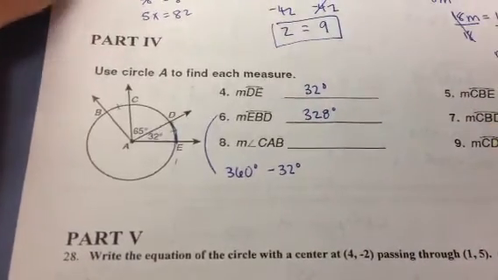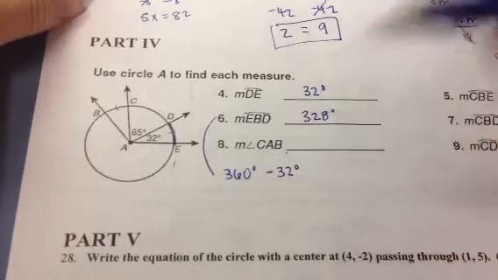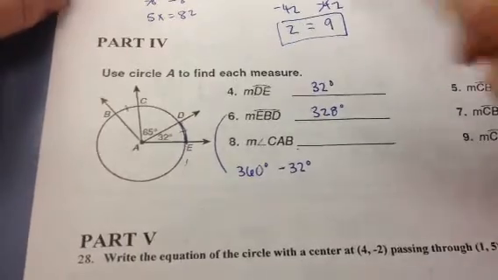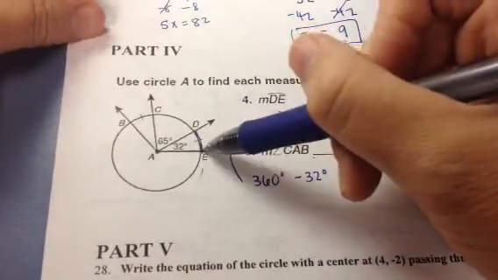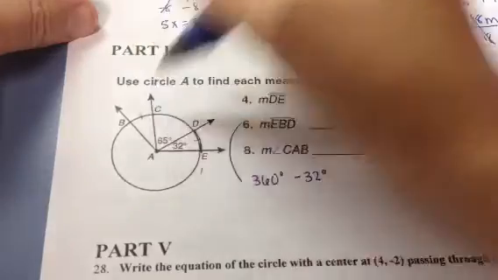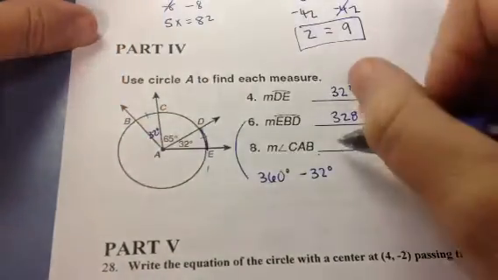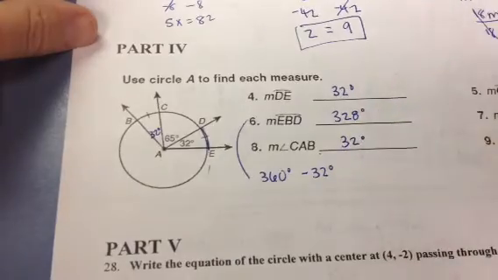All right, so then the measure of angle CAB, well, let's see, we could figure that out. We know that this arc DE is congruent to this arc BC, so this has to also be 32 degrees. So we have another 32 degree angle.